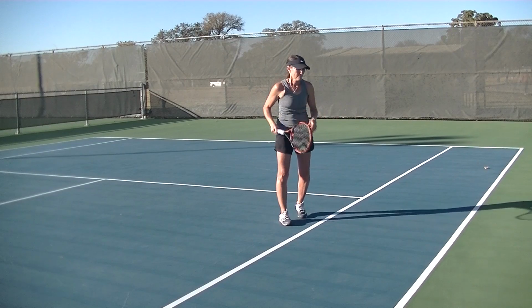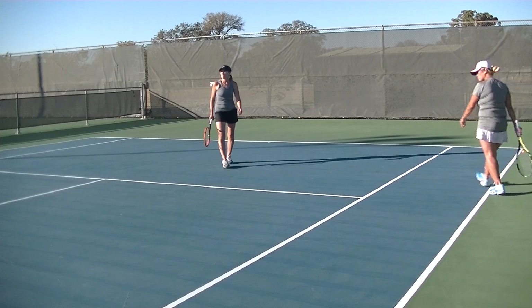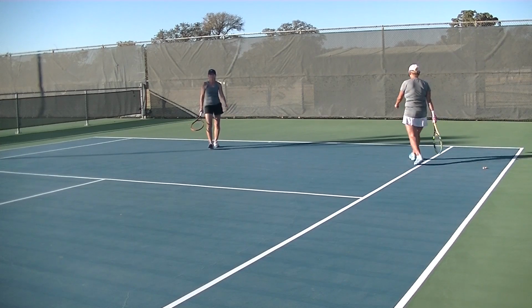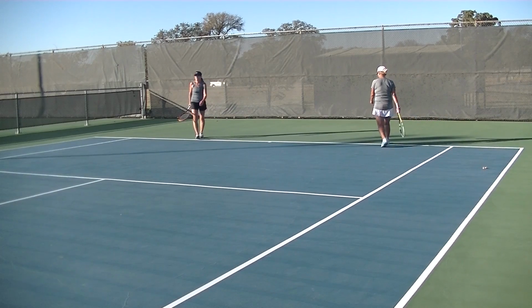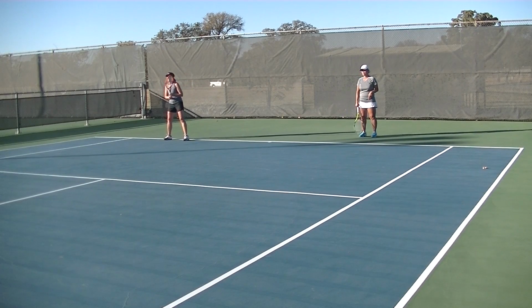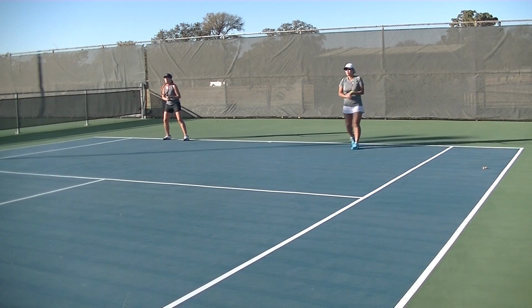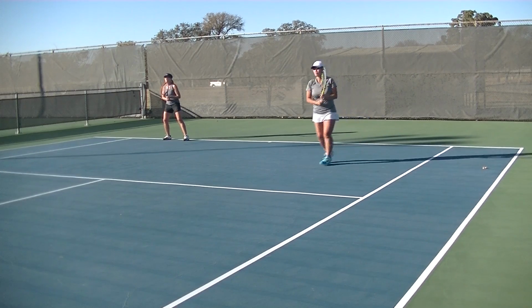Okay, they're going to go back to the baseline, and we're going to vary between happy feet getting ready. We're going to do shorter balls, which means approaches. Now, you do not have to approach on every ball. That never has to be, but that's what we're going to do today. We're going to hit a shorter ball. Now, was that short? No. That's shorter. She's coming in.